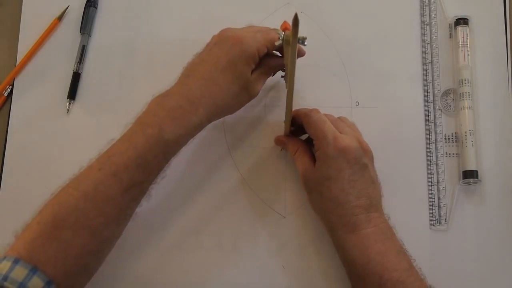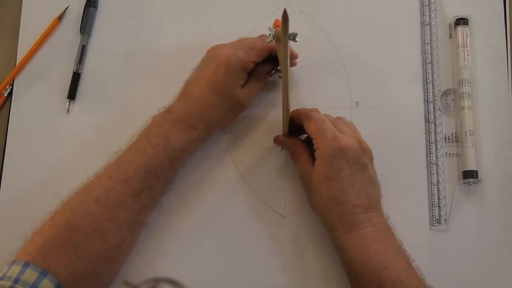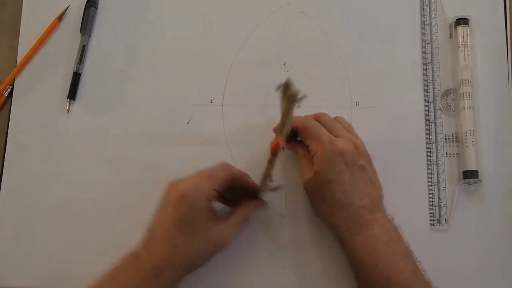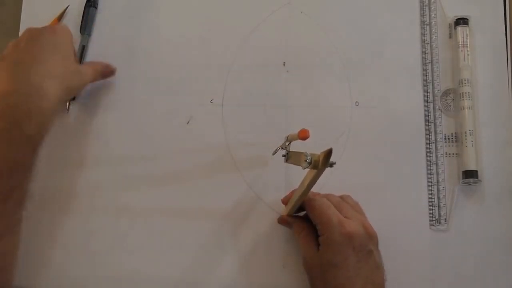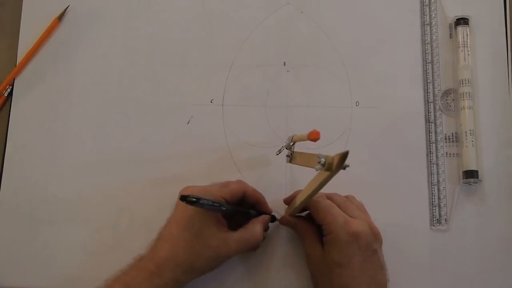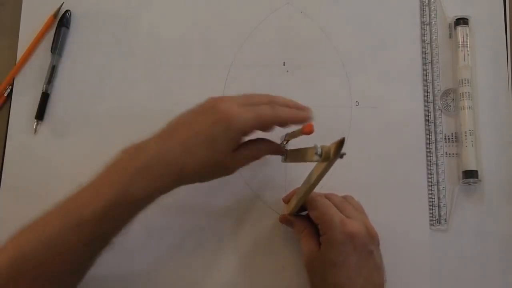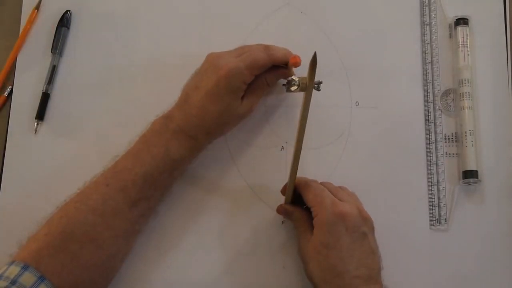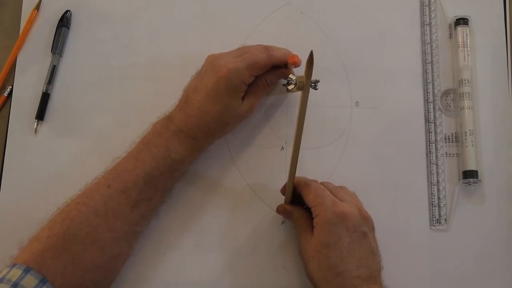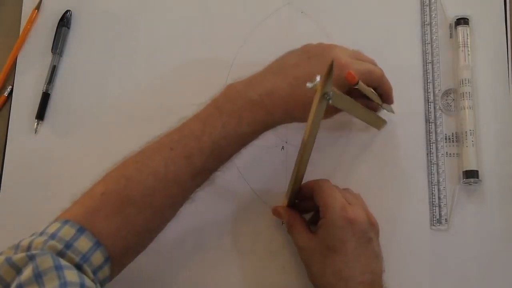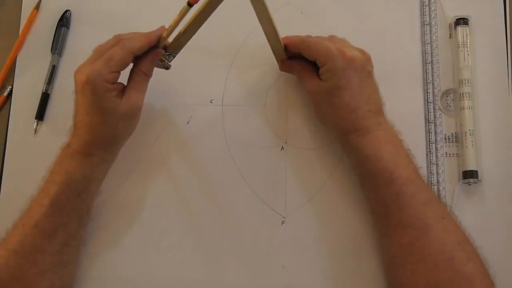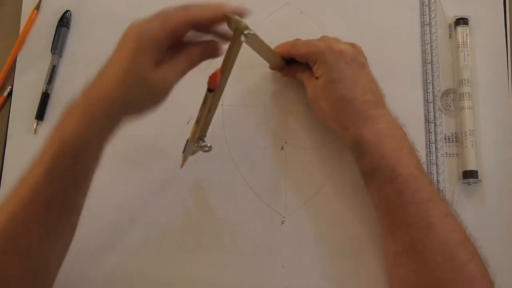So if I take this dimension here, and I'm going to use these 2 points. Let's call this one down here F. I'm going to use F and B as centers. I'm going to open my compass to FB, and draw an arc way out here and one over here. And then I'm going to set my compass at center B, swing an arc.